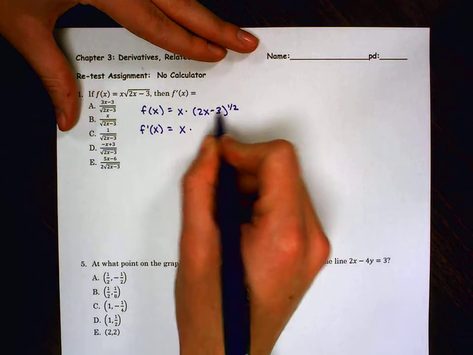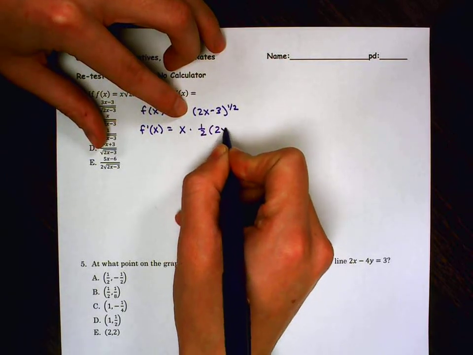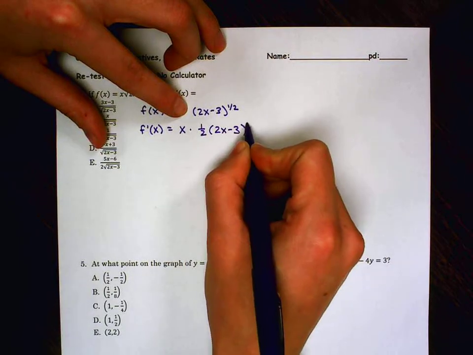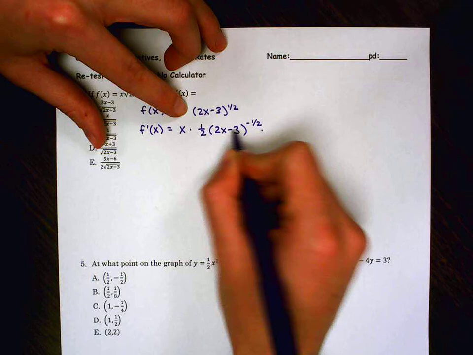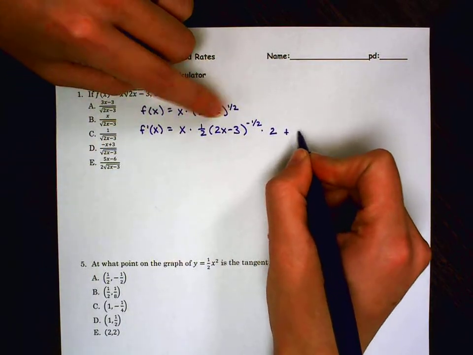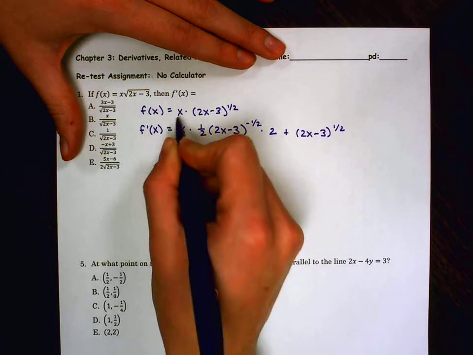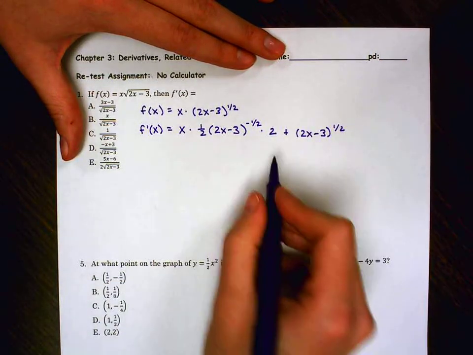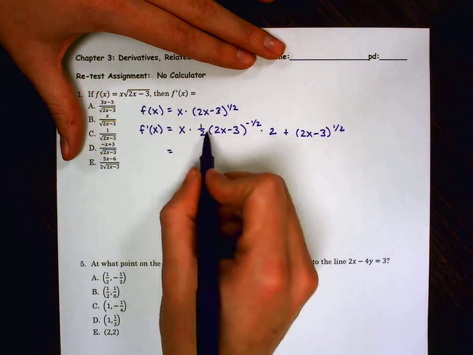Well, the derivative of this is to bring down the half, and then raise the stuff to the negative 1/2. I subtracted by 1, but now I have to multiply by the derivative of stuff, which is 2. So I did first times the derivative of the second plus the second times the derivative of the first. That's just 1. So if I were to multiply this out, I have this 1/2 and this 2.